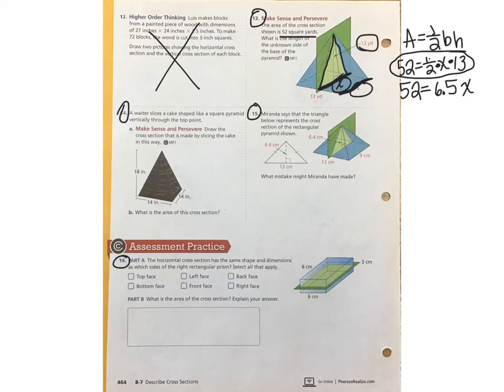So using my properties that allow me to rearrange numbers in multiplication problems, I took 1/2 times 13 and got 6 5/10. Now my equation is a one-step equation that says 52 equals 6 5/10 times x. So to solve that, I need to divide both sides by 6 5/10. And you should have gotten x equals 8 yards.